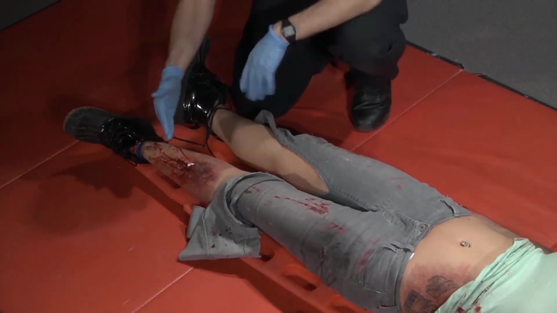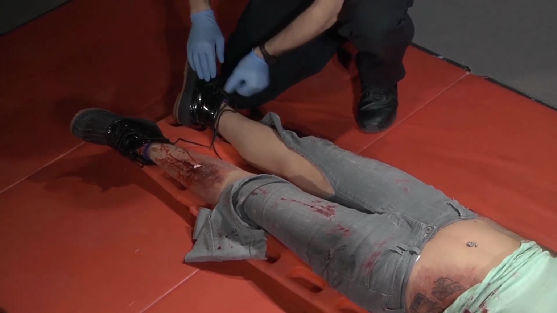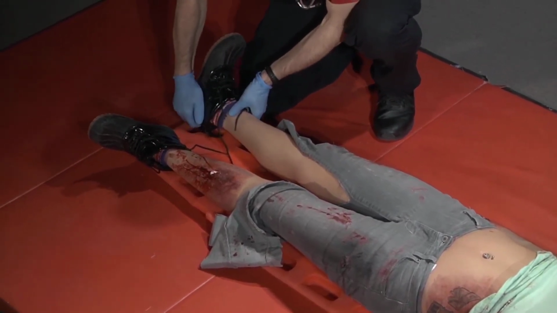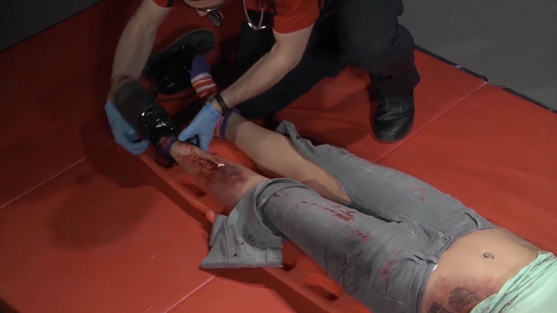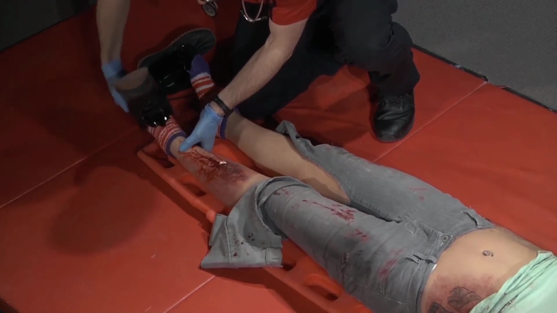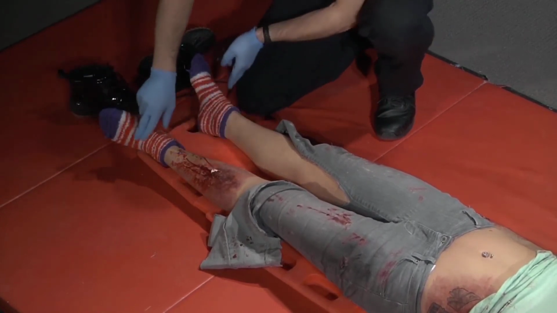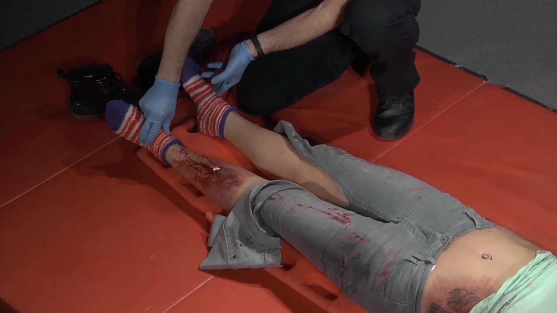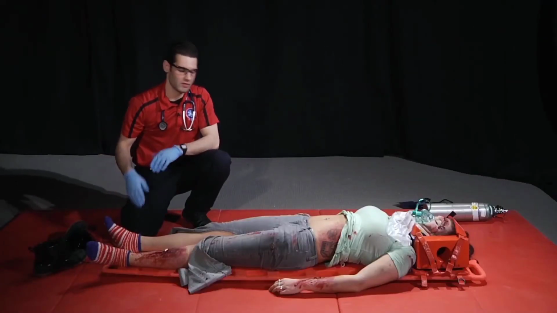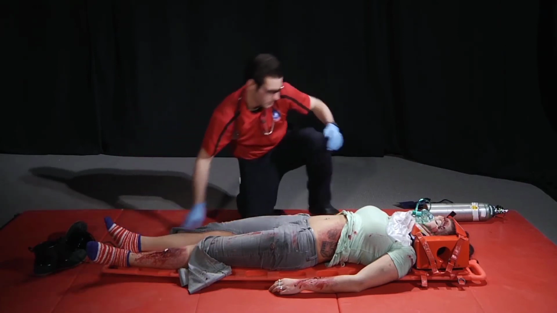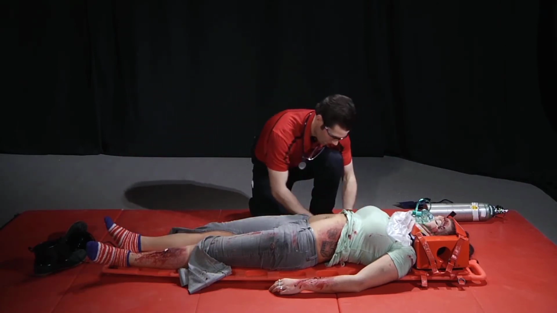I do note an open fracture. We're removing the patient's shoes. I'll be checking pedal pulses and sensory and motor function if the patient was alert. Assessing the upper extremities.